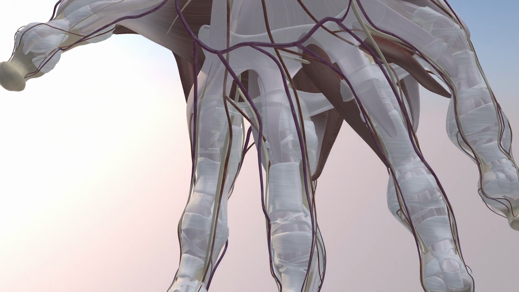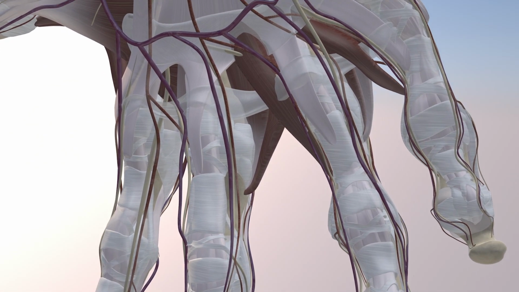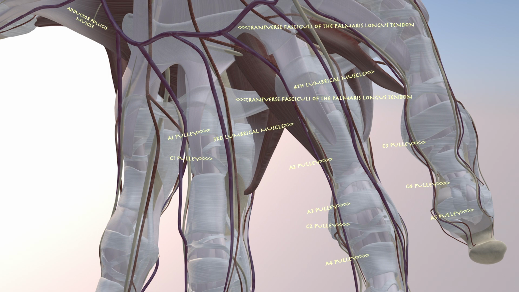Appreciate the broad A2 pulley that is over the proximal phalanx. And now you can also appreciate the lumbrical muscles, which are the most palmar muscles in the hand. Underneath that you would have the palmar interosseus, and then you would have the dorsal interosseus muscles. Again, we can see those transverse fasciculi, the palmaris longus tendon.